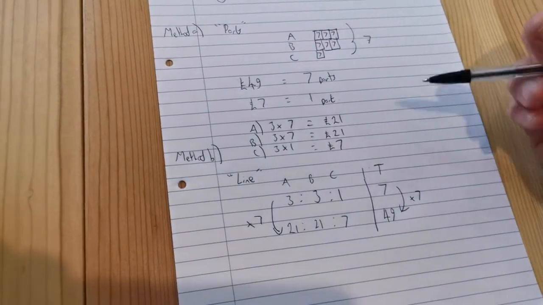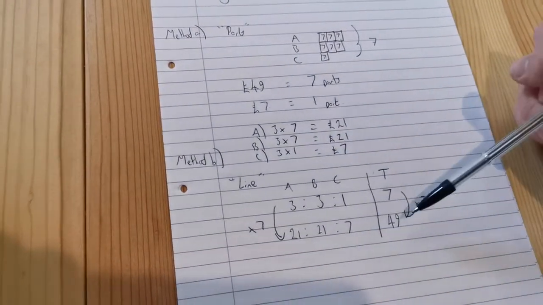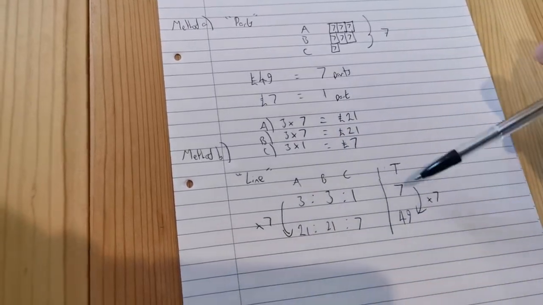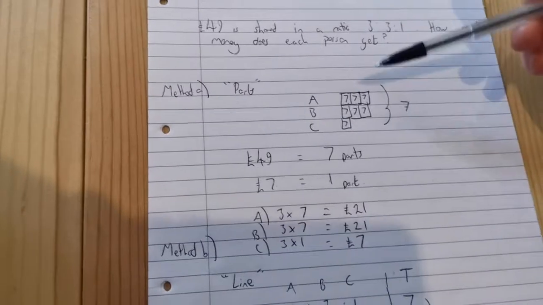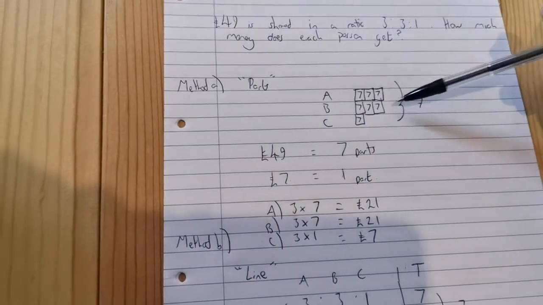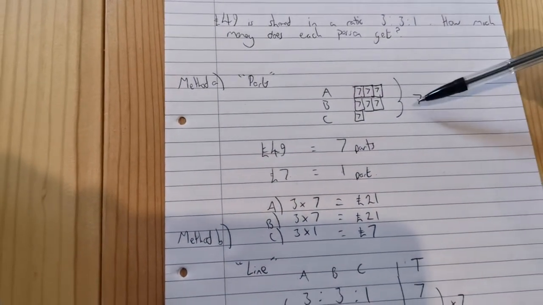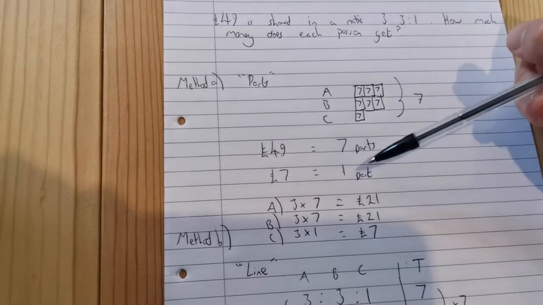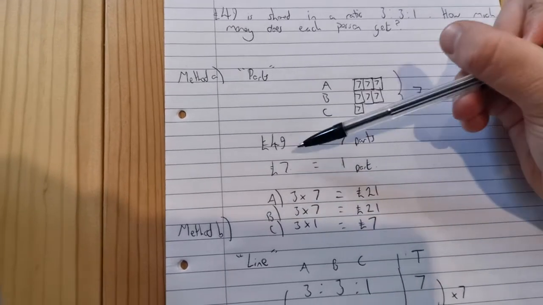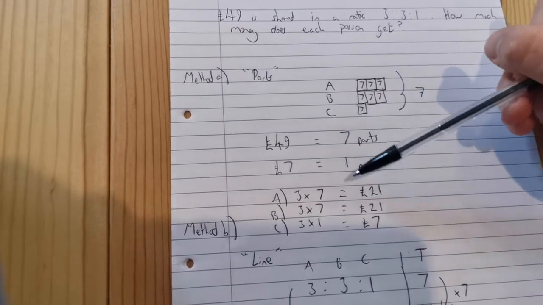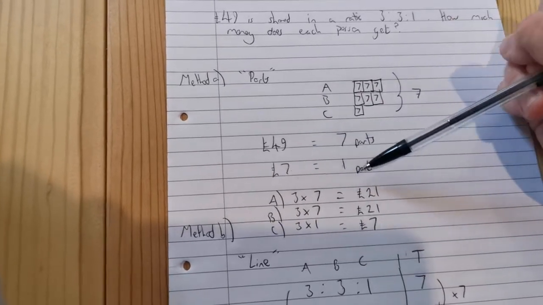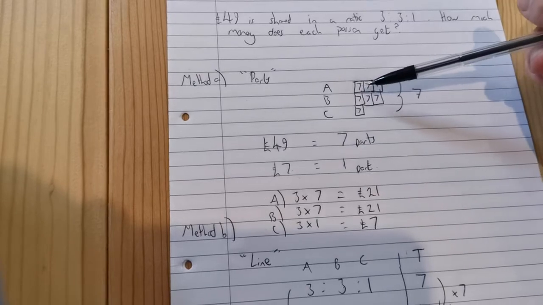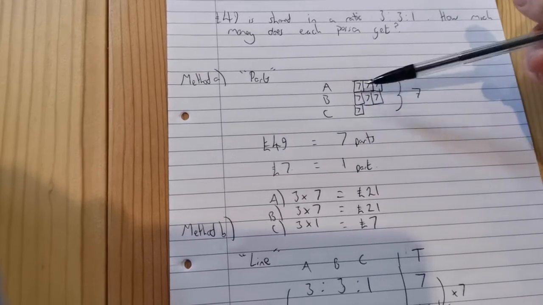Okay, so that's just a slightly different method that I prefer. Again, I've been doing it a while, so this feels quite easy to me. If this feels a bit more complicated, go back to this method where you draw each part out, you add up all of those parts, and then think, okay, if I've got 7 parts, that equals £49. What does one part actually represent? So you just divide the 49 by 7, that gives you one part, and you can draw that into your picture and it becomes quite helpful.